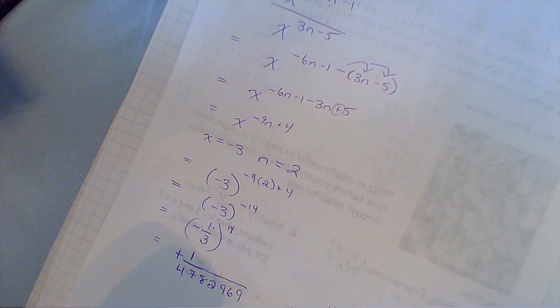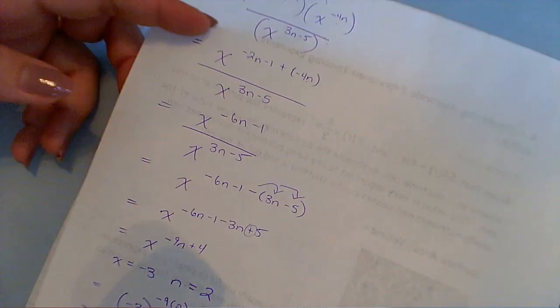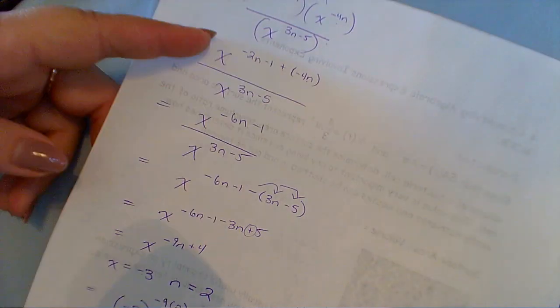So that was simplifying first. I wanted to show you how to do the algebra, so you can apply your grade 9 exponent laws to algebraic statements, and then you sub in at the end. Okay, now on to number 3.